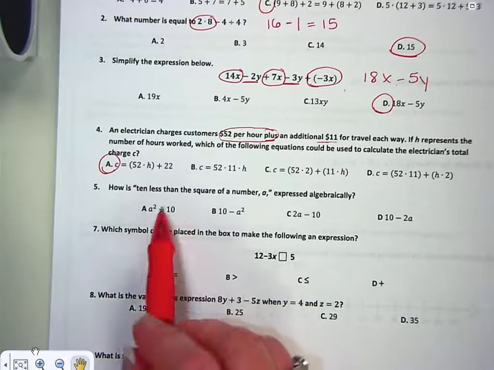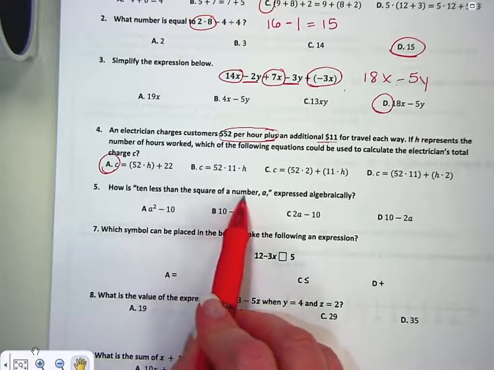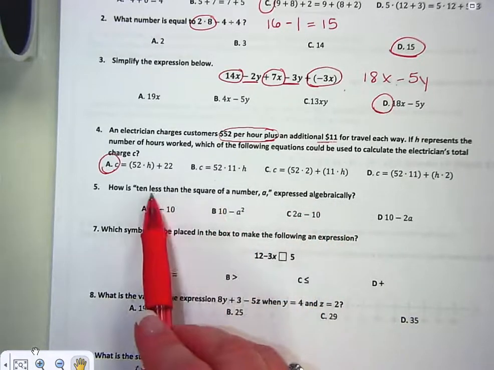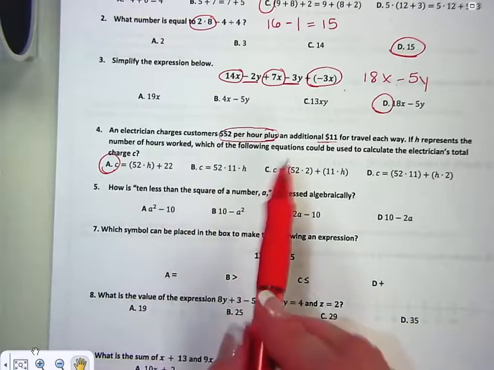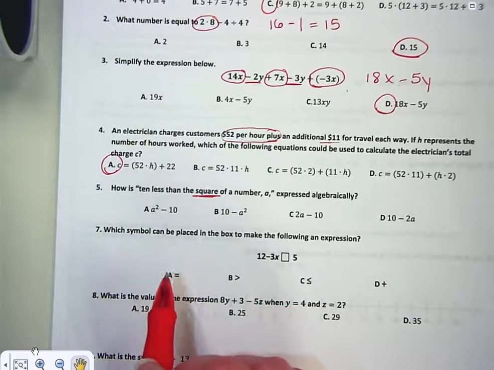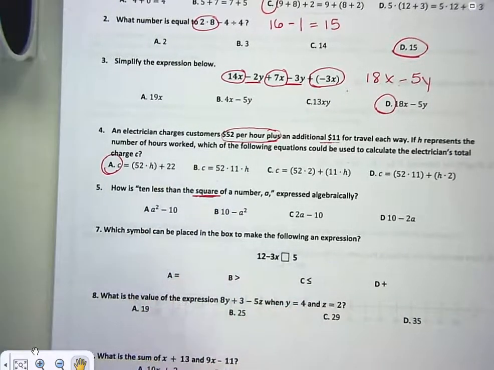How is 10 less than the square of a number expressed algebraically? 10 less than the square of a number. Square means to do what? Put the 2 over it. Use the exponent 2. So what do you think the answer is, Ethan?